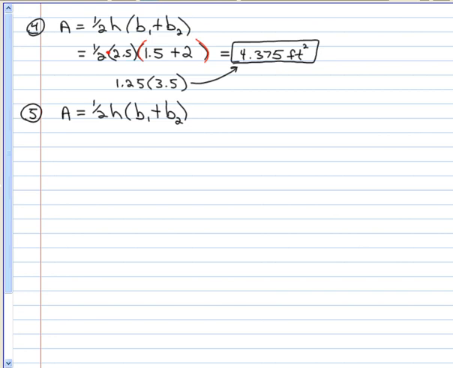So they tell us the area is 78 centimeters squared. 1/2 of, do we know the height? X. What's one base? 6.4. And the other base? 13. Okay. So we have 78 equals 1/2 x times, why don't we add the 6.4 and the 13?